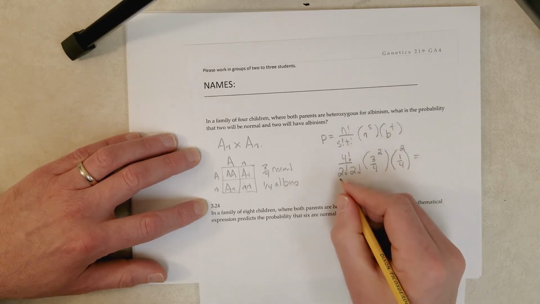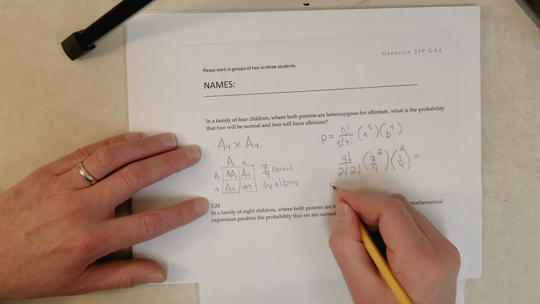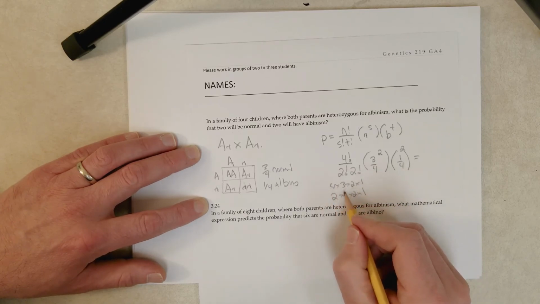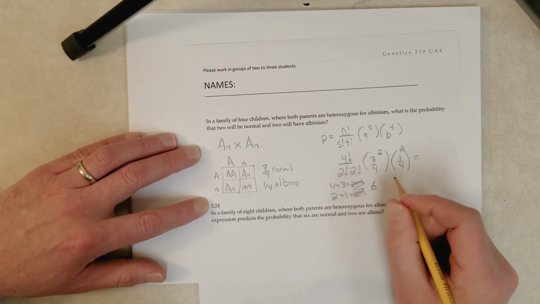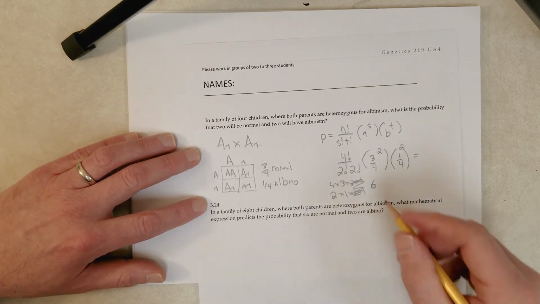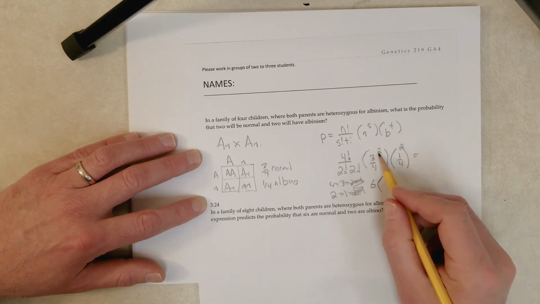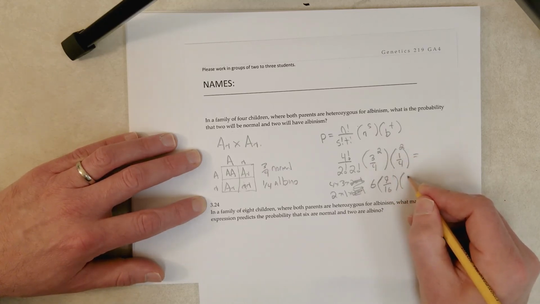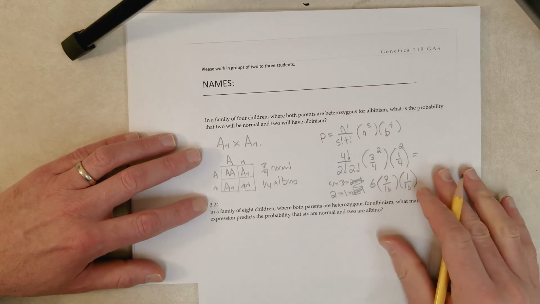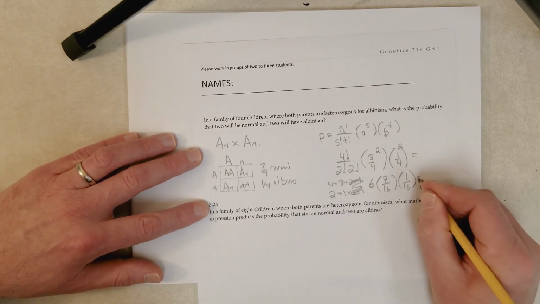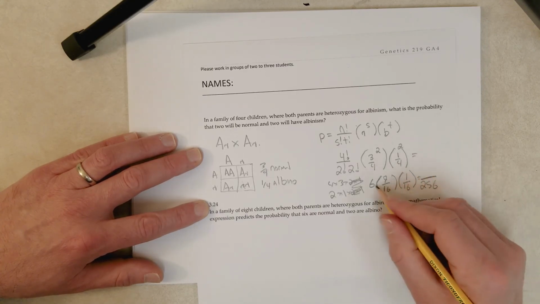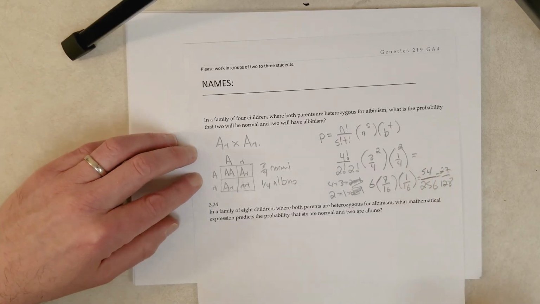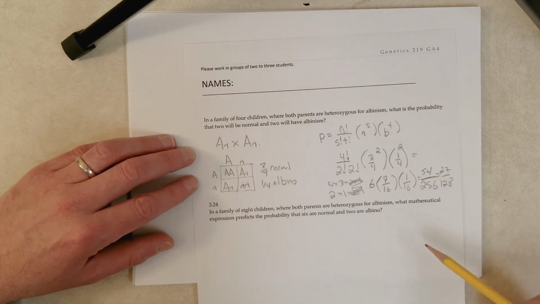Sorry, this is 4 factorial. So we worked this out before in the last problem, but you know what? I'll do it out. 2 times 1 times 2 times 1. We got 12 over 2, so that's 6. So we solve this, the answer is 6. We have to multiply this. We're going to have 9 over 16 times 1 over 16, which works out to 256. I believe we did this in class. 6 times 9 is 54, equals 27 over 128. Okay, now that's the answer to this one right here.